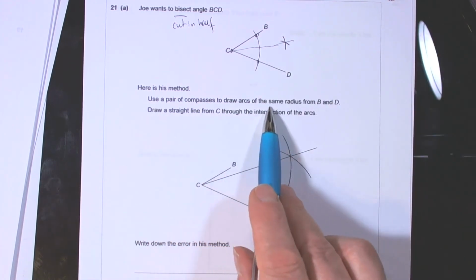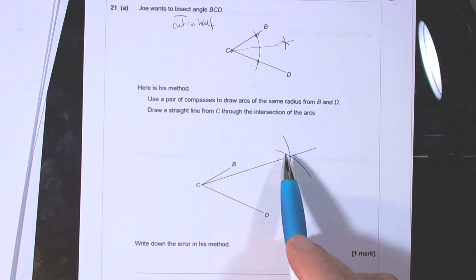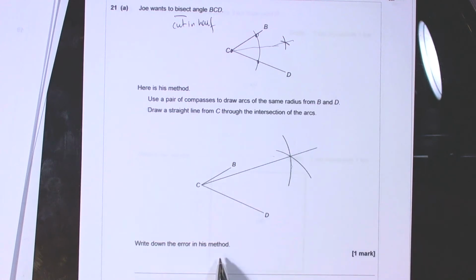He uses a pair of compasses to draw arcs of the same radius from B and D. Draw a straight line through the intersection. Write down the error.